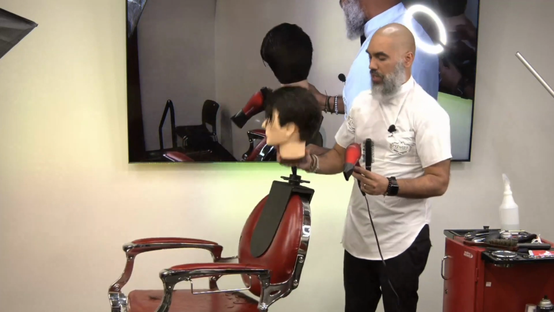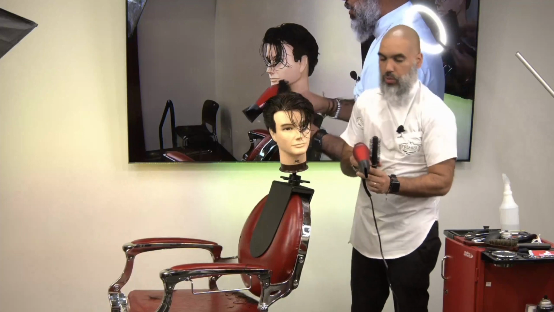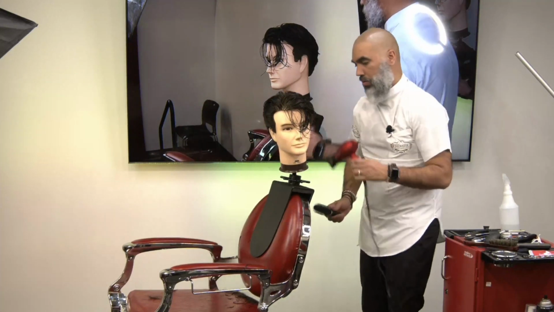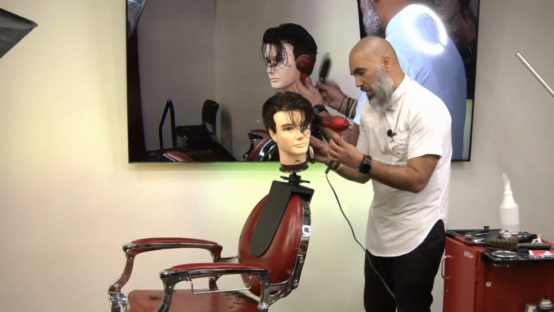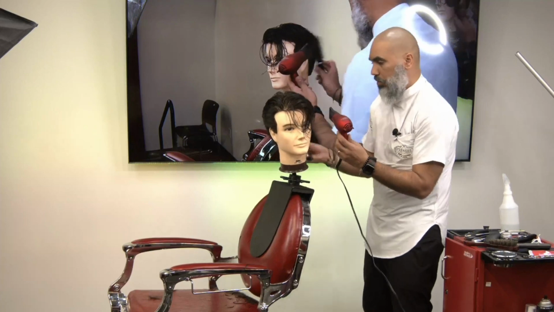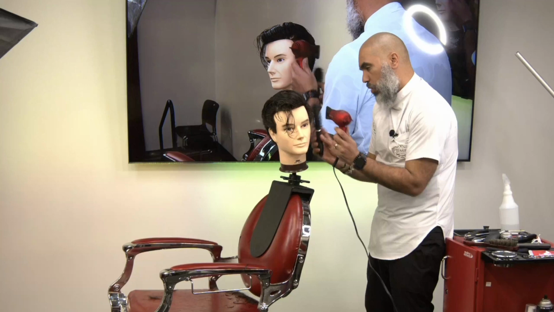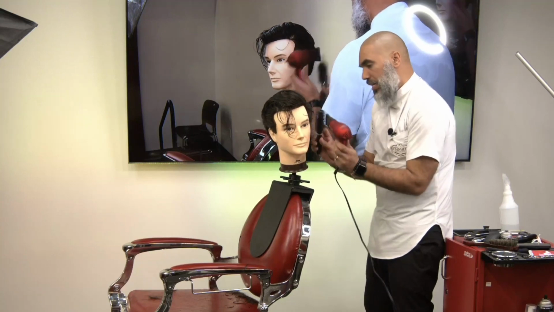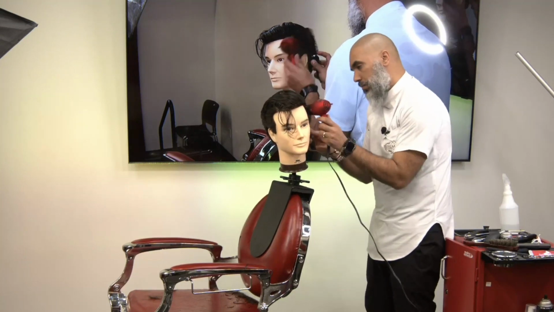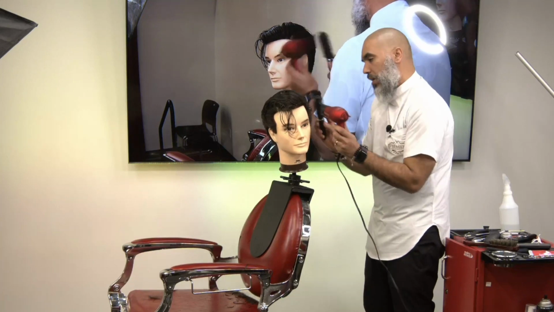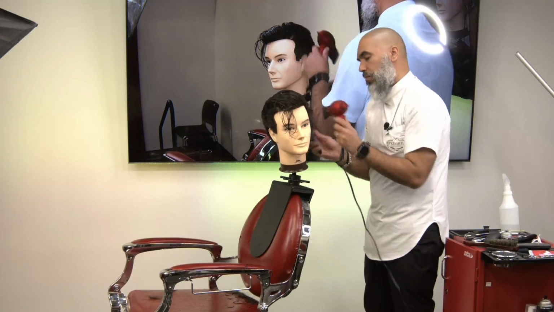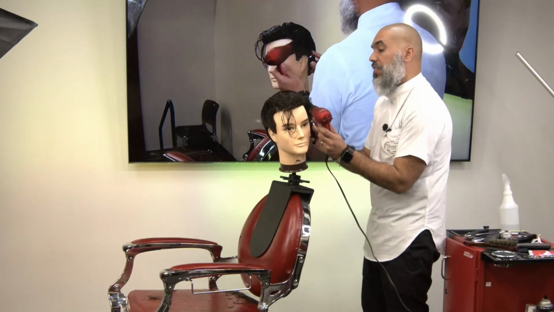Same thing on this side. I'm switching hands on purpose. I'm starting from the nape, working my way back to the occipital. Get that out the way, I'm not worried about that. Blowing from the sides and working my way back. I'm creating the foundation here at the bottom and working my way back for this style. The key word is for this style.